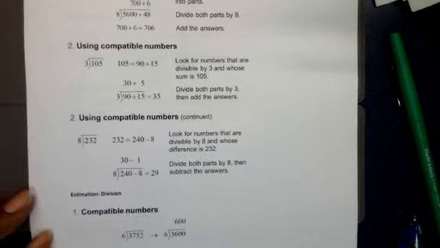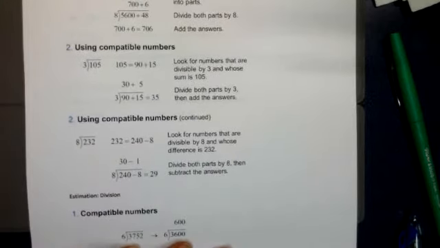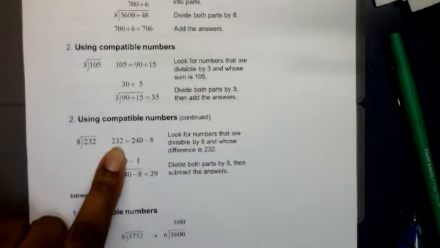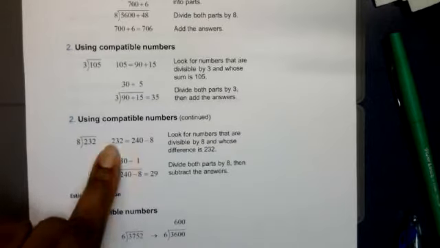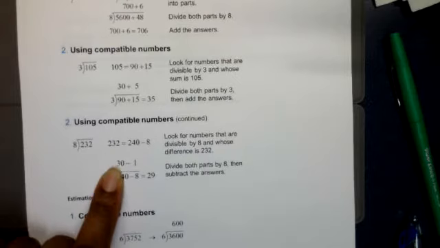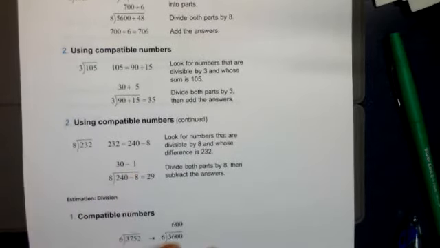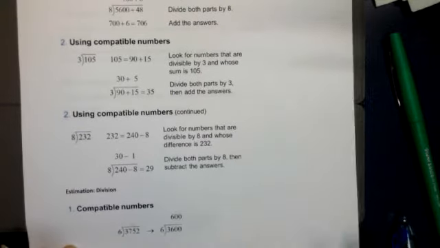And here's another example of this, like 232 divided by 8. Here you look for numbers that are divisible by 8, but the difference is 32. Here 232, I know 240 is divisible by 8. Let's use that. But to get to 232, we have to subtract 8. And then divide both of the parts by 8. 240 divided by 8 will be 30. 8 divided by 8 will be 1. And then we subtract 30 minus 1, you'll get 29. So that's another method of using compatible numbers to divide whole numbers.